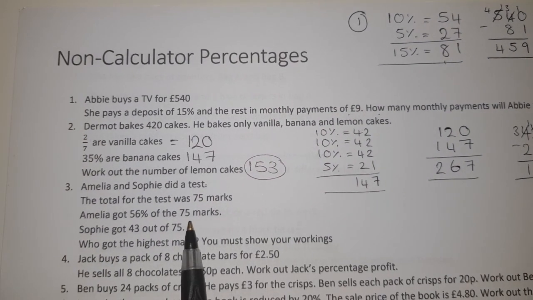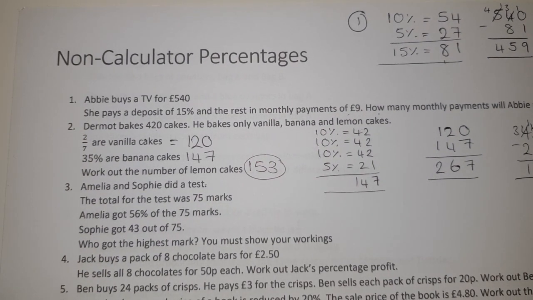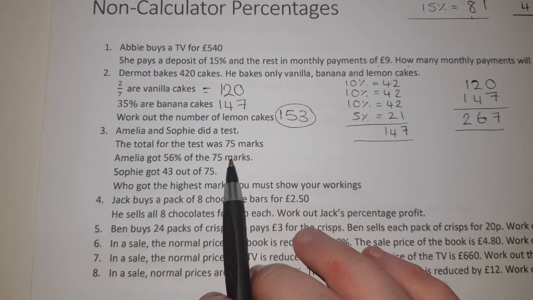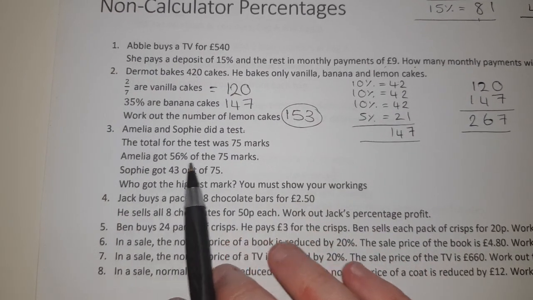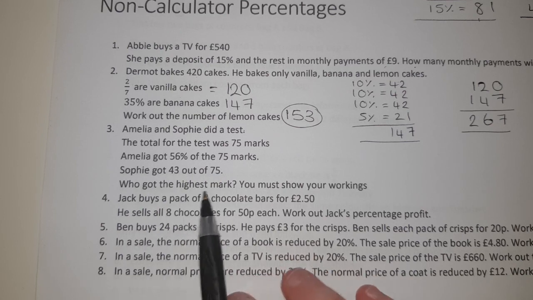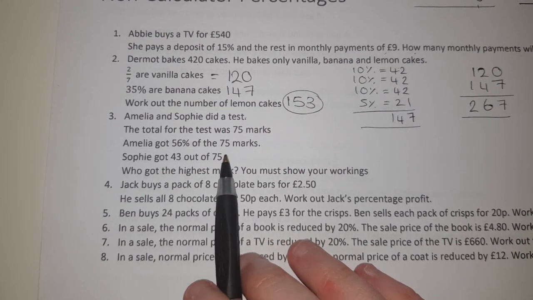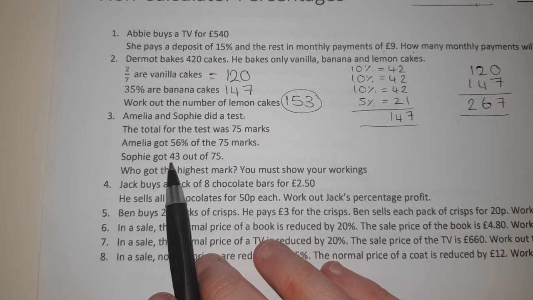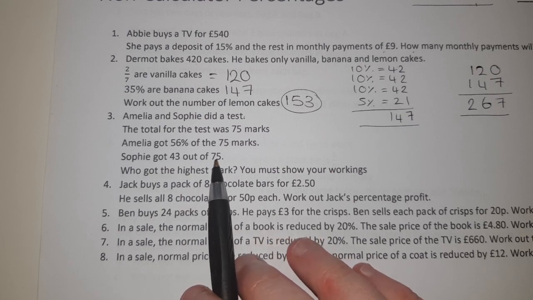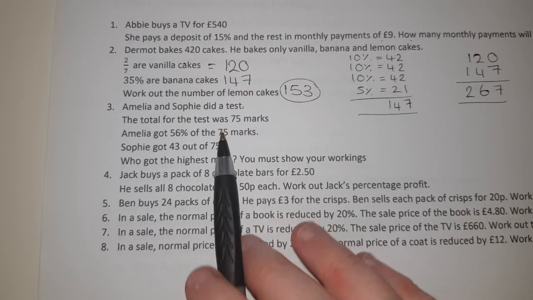Okay, if we look at the next one, question 3. Amelia and Sophie did a test. Total for the test was 75 marks. Amelia got 56%. Sophie got 43 out of 75. Who got the highest mark? Because 75 is a bit of an awkward one with 43 being a prime number, to turn into 100, I'm going to do the percentage instead.